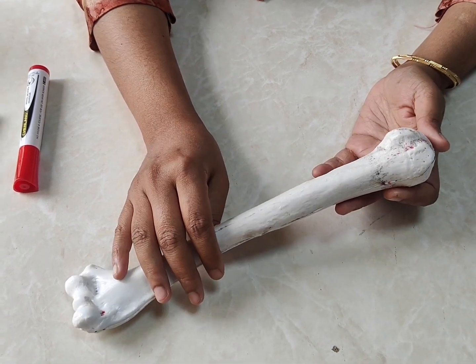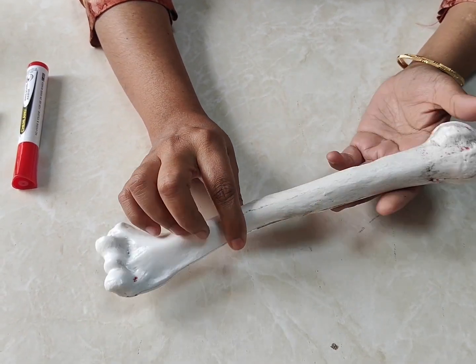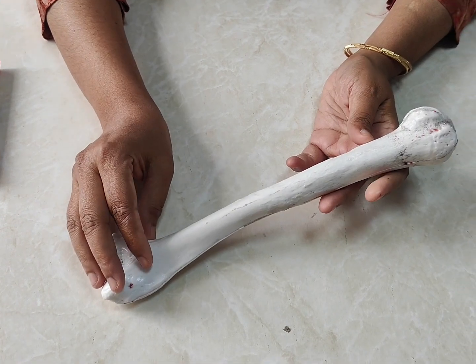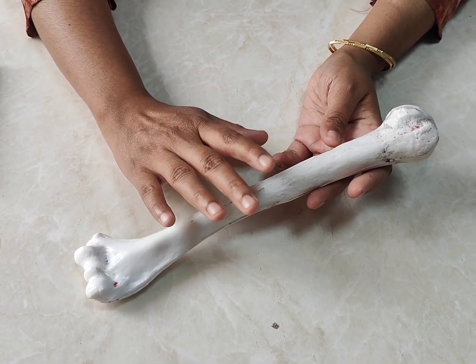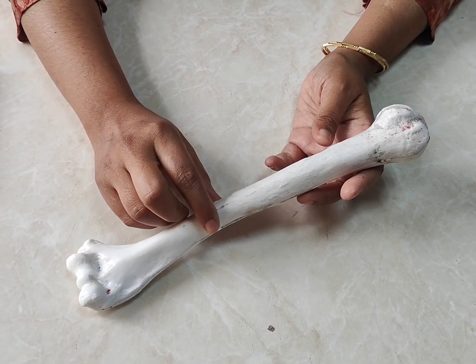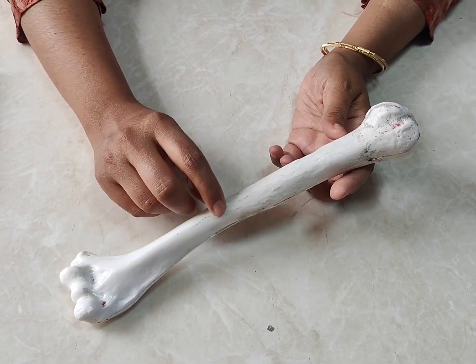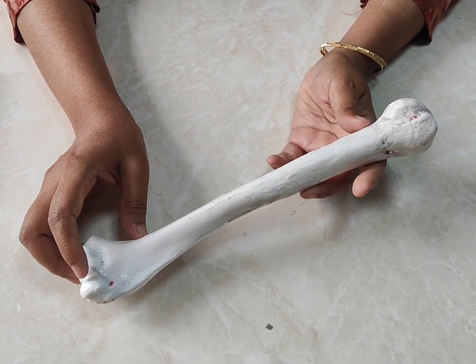Humerus. When we are holding it, your examiner may ask you which sided humerus it is, what type of bone it is, and what the presenting parts are, followed by questions on muscles. So first, when we are seeing the humerus, we have to identify which side it is.